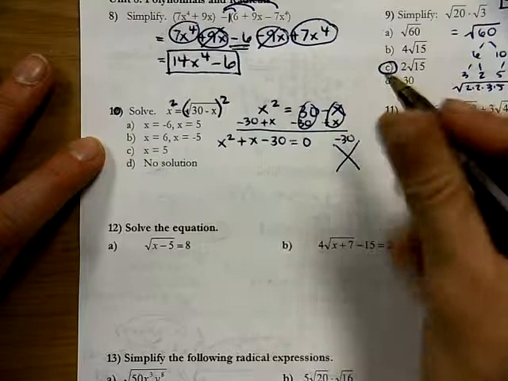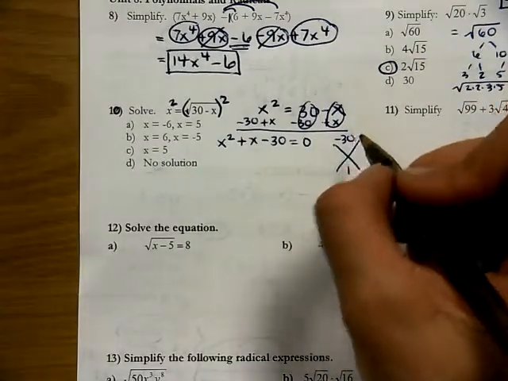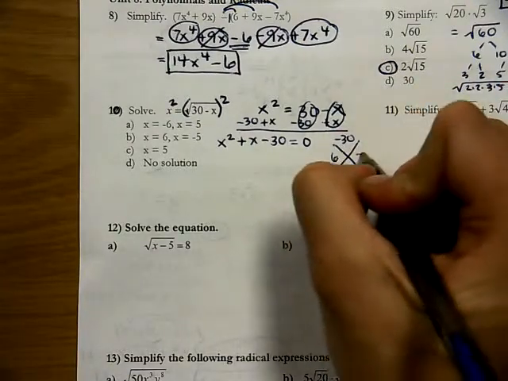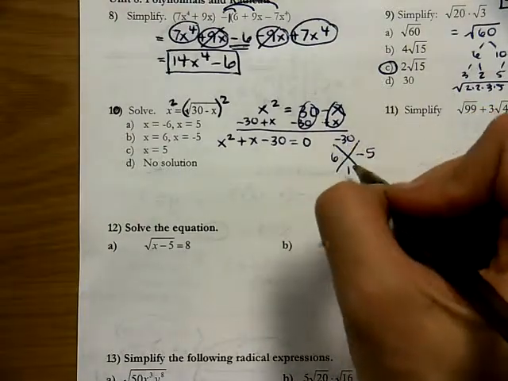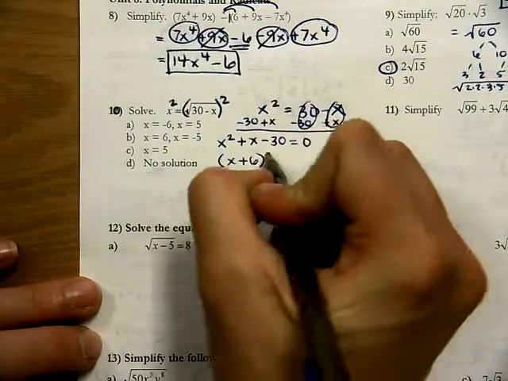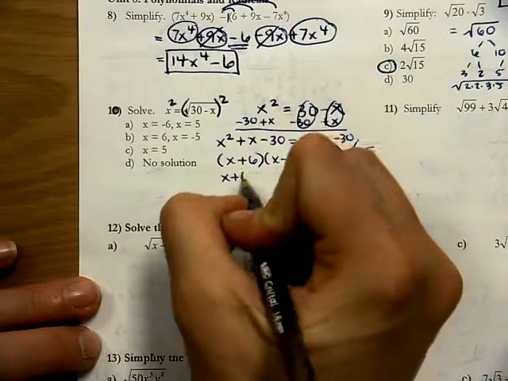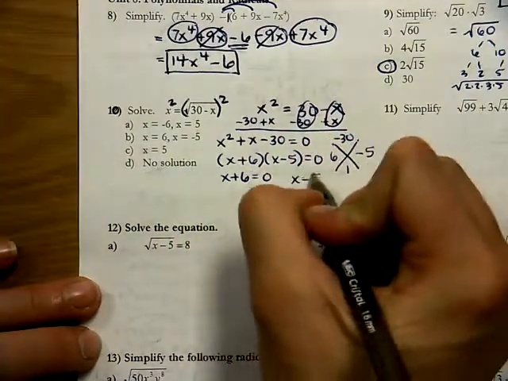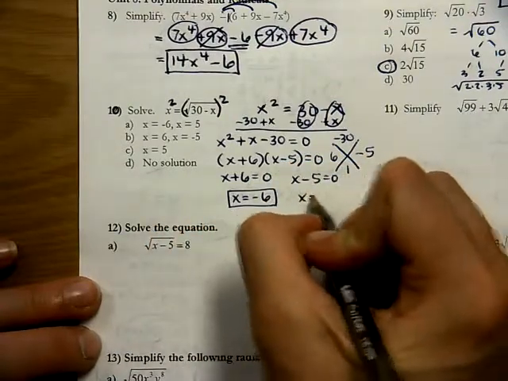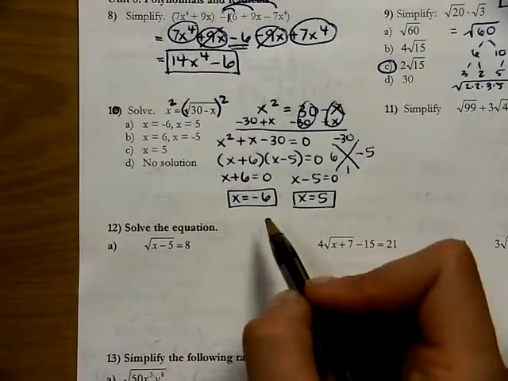So I need two numbers that multiply to be negative 30 and add to be 1. To multiply to a negative, I need a positive and a negative. I have a lot of options, but I know that a positive 6 and a negative 5 will multiply to be negative 30 and add to be 1. Because my a is 1, I can jump right to my factors and now use the zero product property and solve. If x plus 6 equals 0 and x minus 5 equals 0, that must mean x equals negative 6 if I subtract 6 from both sides, and x equals a positive 5 if I add 5 to both sides.